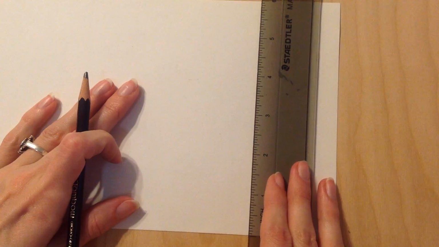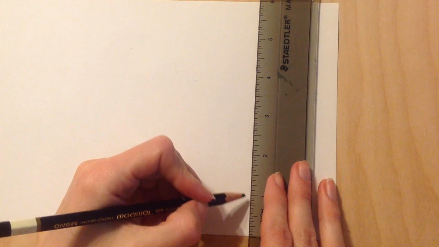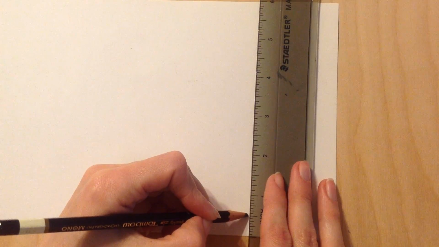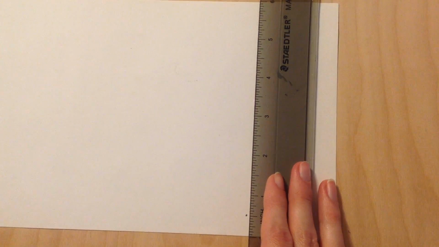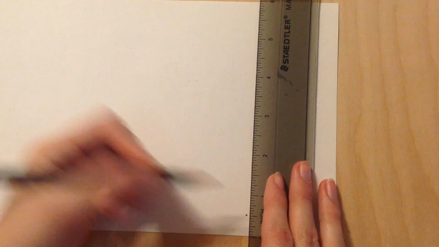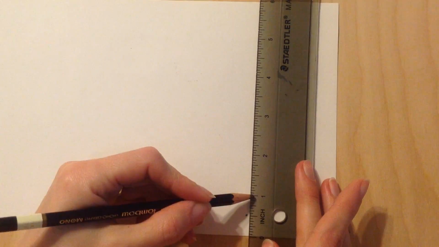Okay, now I'm going to go up to 1/2 and make a little dot. Okay, this dot's going to be important for later to complete our drawing. So I go from 0 to 1/2, I make a dot, and that's in between the 0 and the 1.